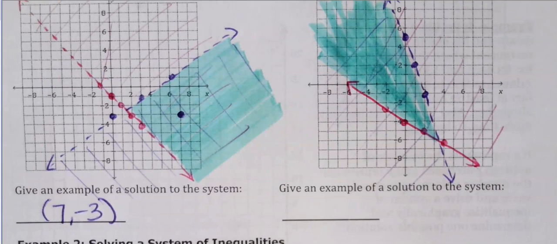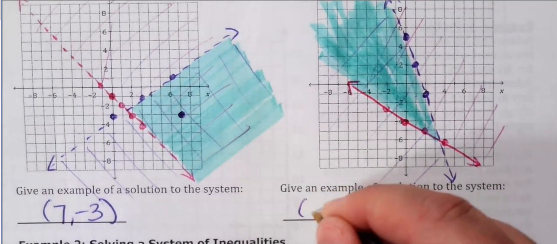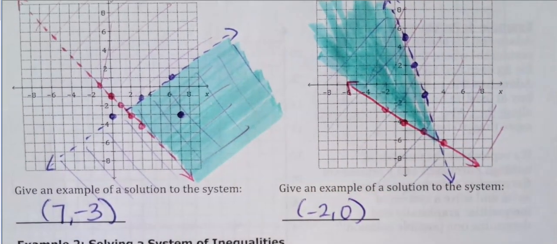Does anybody have a question at all? Somebody tell me their possible solution. What'd you write down as your point? Eli, what'd you put? Perfect, (-2, 0). Any point that's in that shaded area. Is anybody having a question?